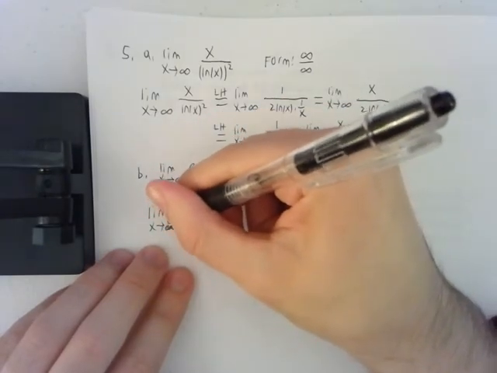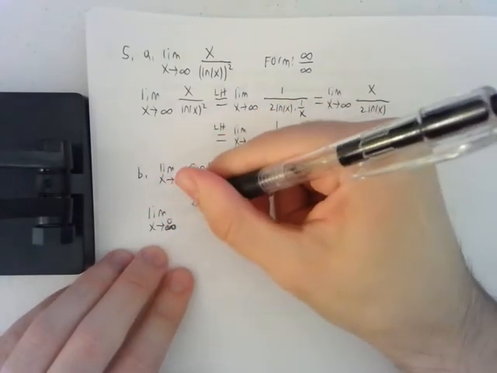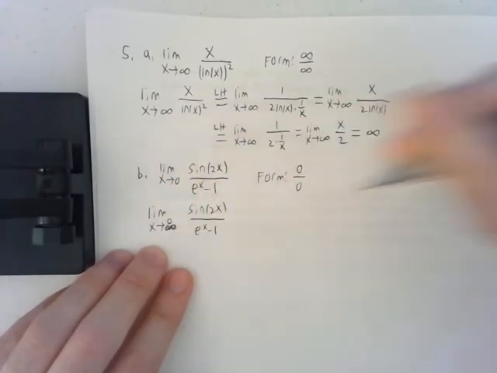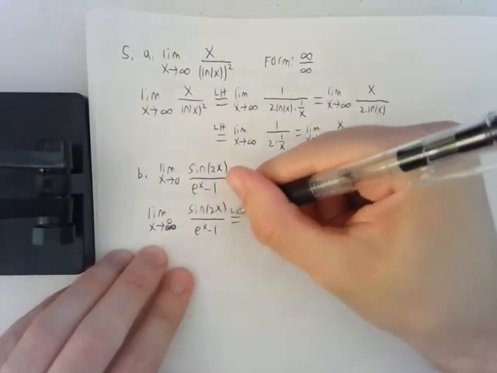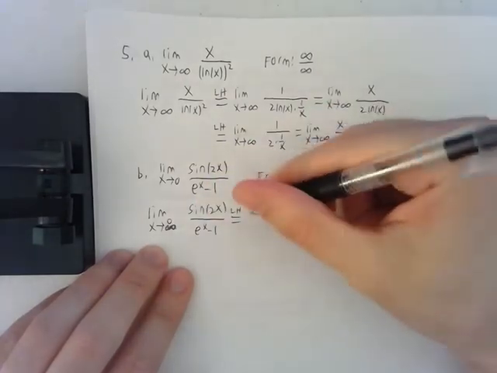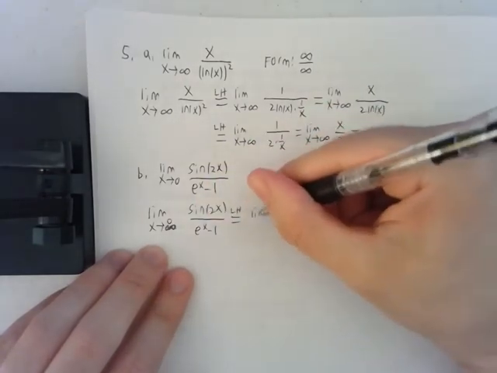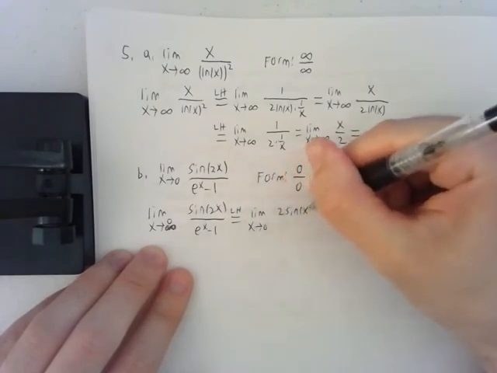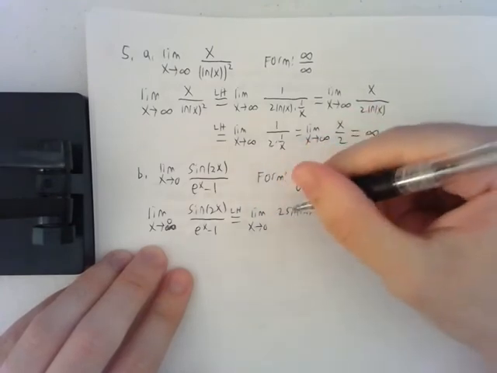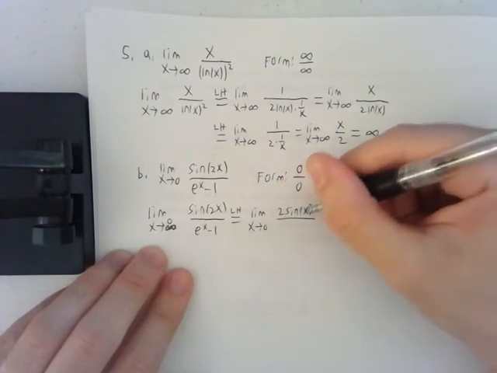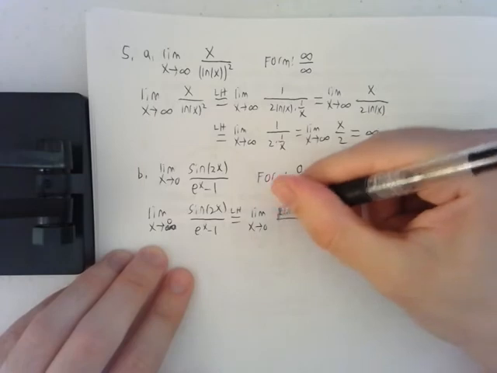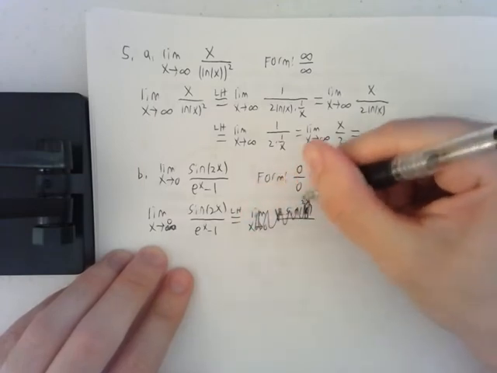The limit as x goes to 0 of sine of 2x over e to the x minus 1. We apply L'Hopital's rule and take the derivative of numerator and denominator. Okay, I've really messed this up now, haven't I?